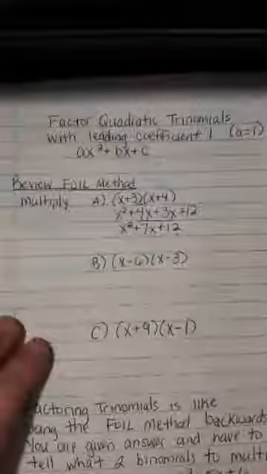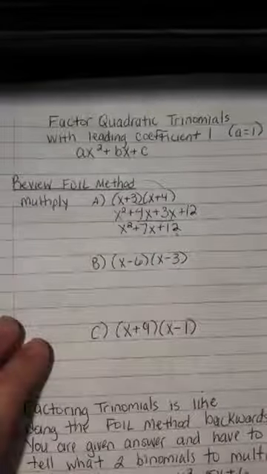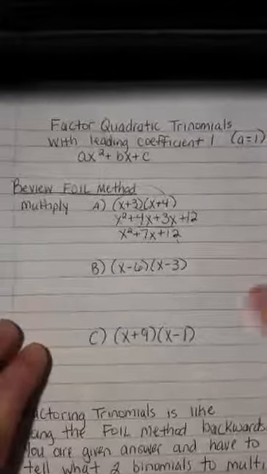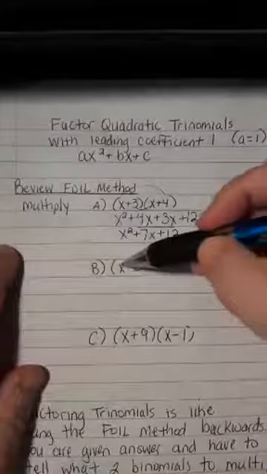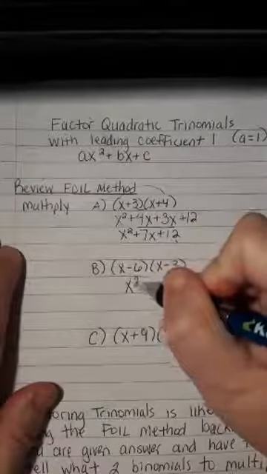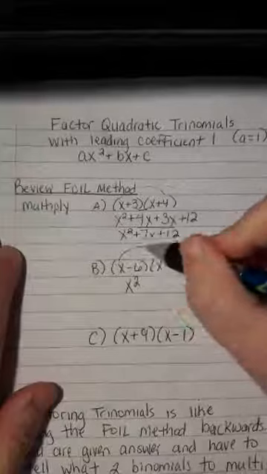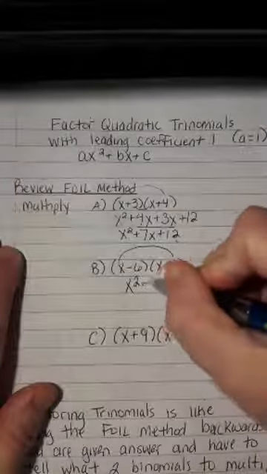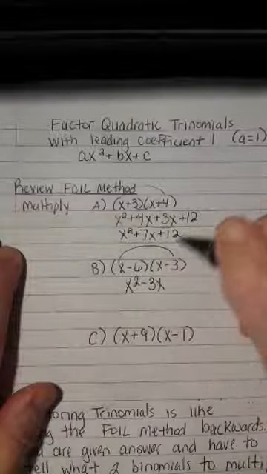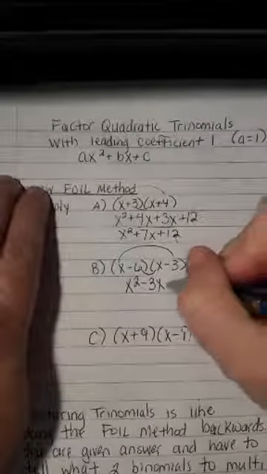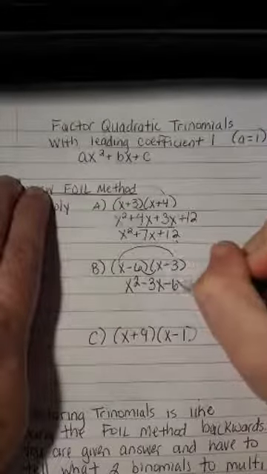So here we're going to multiply. Let me pull my chair up because I'm having to stand up. Here we're going to multiply first times first, which is going to be x times x. That gives you x to the second. Multiply the outsides together, x times negative 3, and that gives you a negative 3x. Multiply the insides together, negative 6 times x, and you get negative 6x.